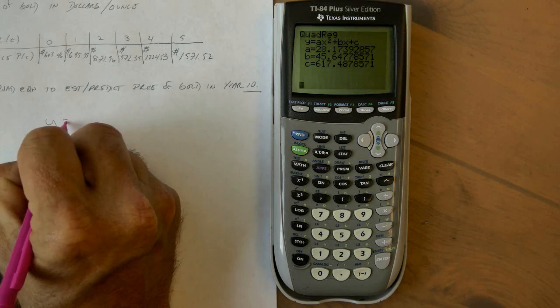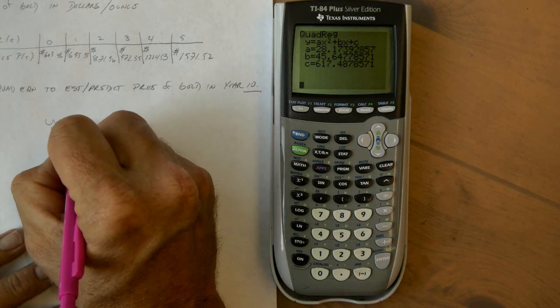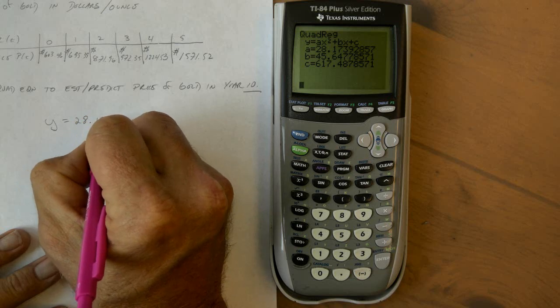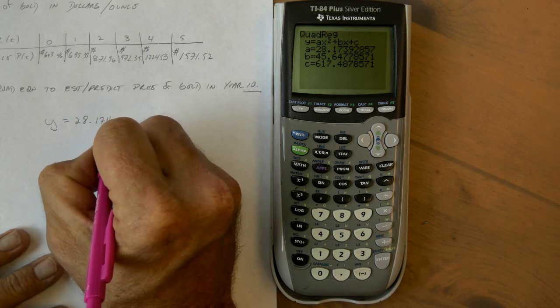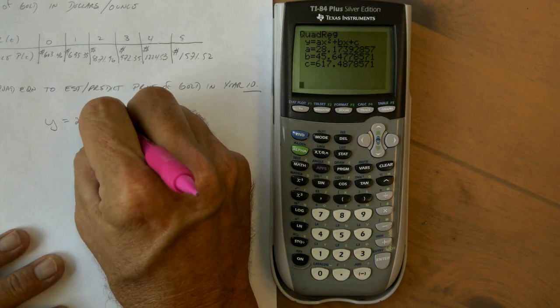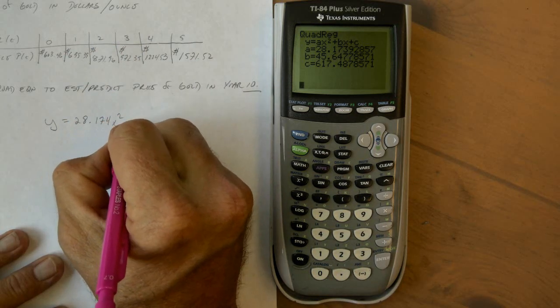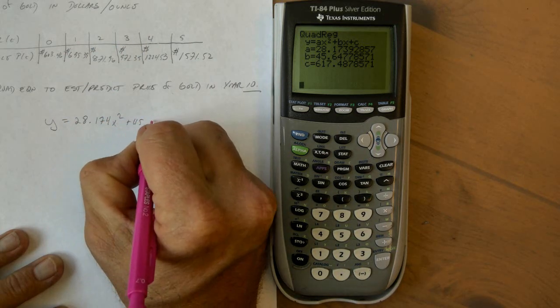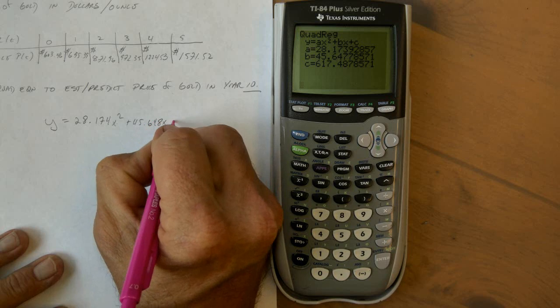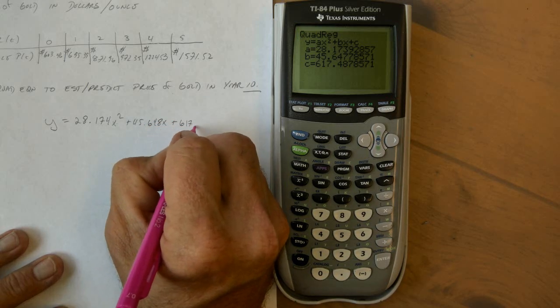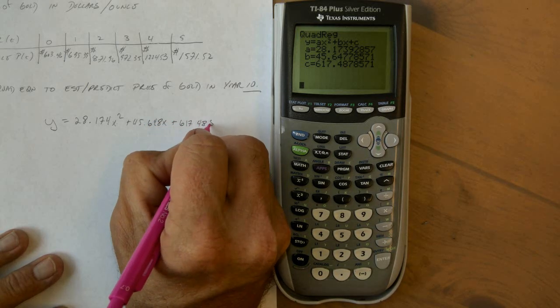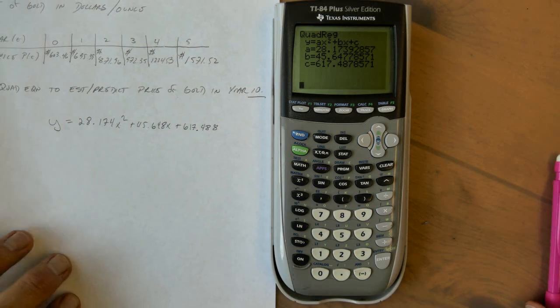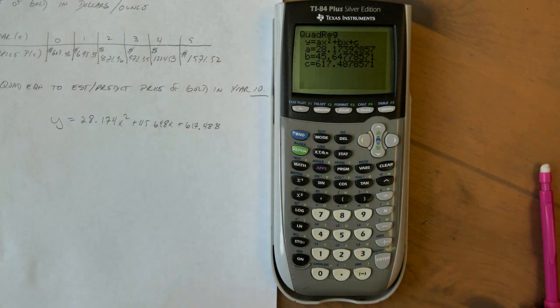So over here, I'm going to write that out. We have 28.174, I'm going to round, x squared plus 45.648x plus 617.488. Okay, so now we're going to use this to predict year 10.